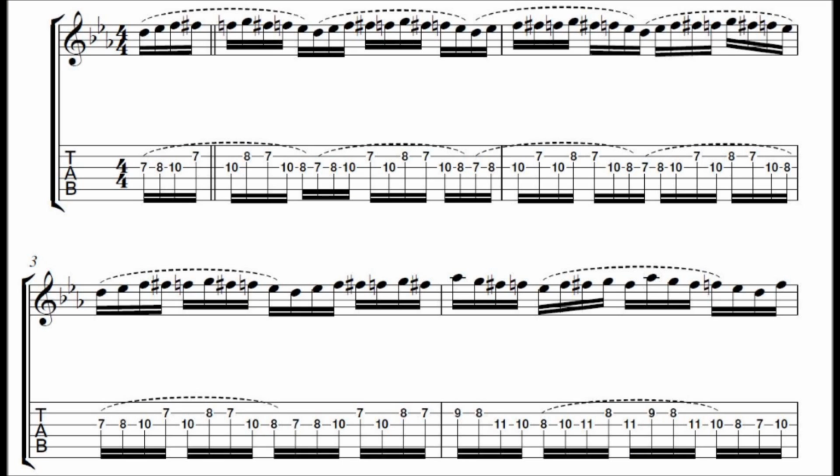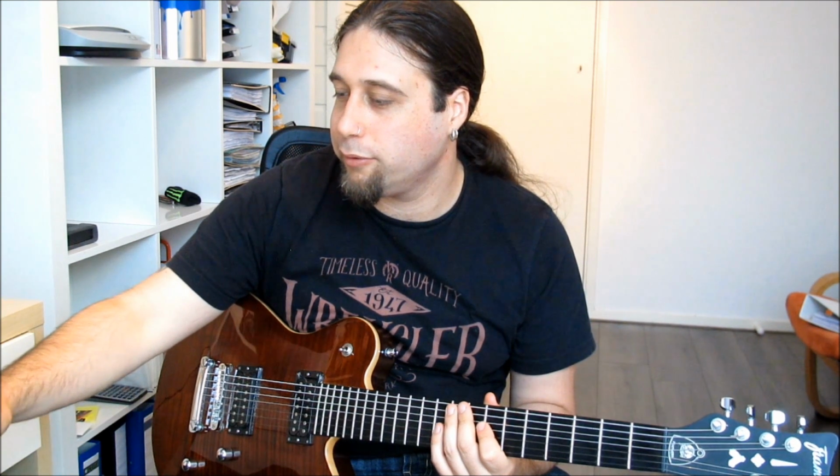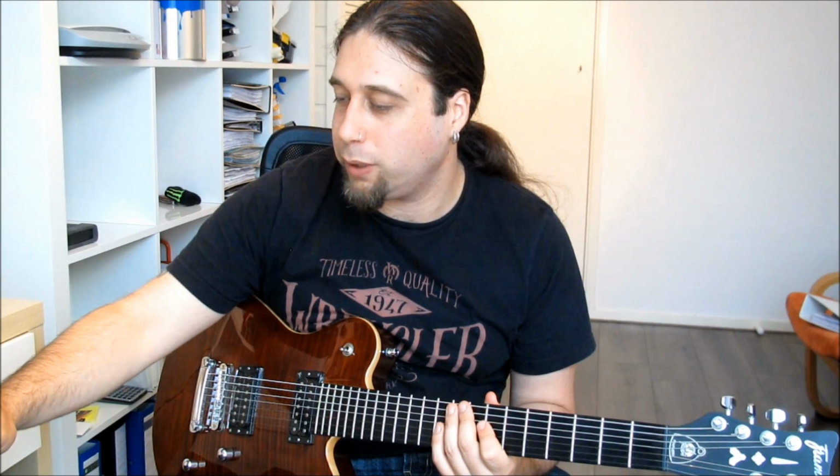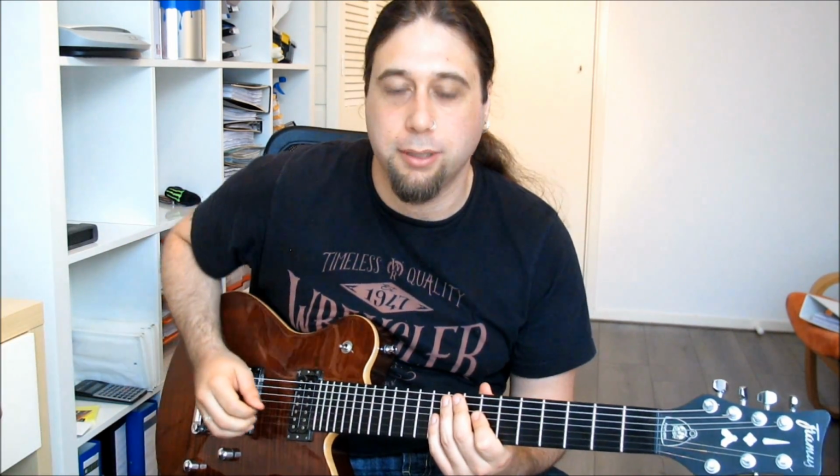So groups of 9. Off the top, I play 5 groups of 9 notes. The way I count 9, personally, is 4 plus 5. 1, 2, 3, 4. 1, 2, 3, 4, 5. That is also the first group. So, 5 groups of 9. I'm going to play it slow with a metronome.